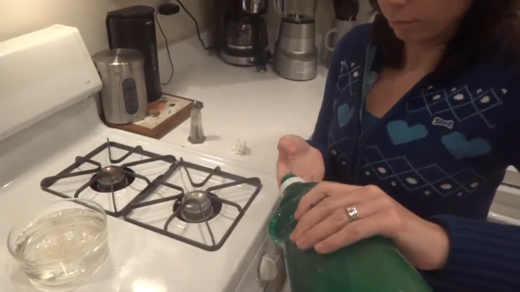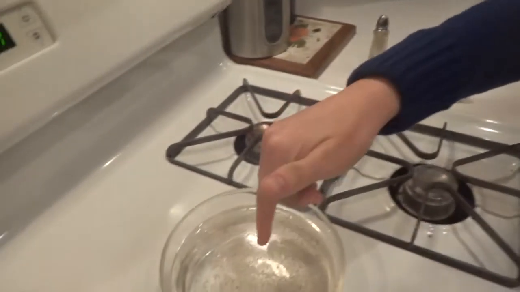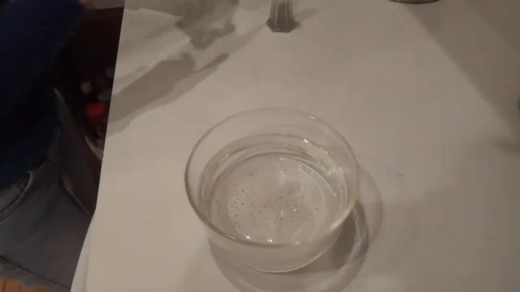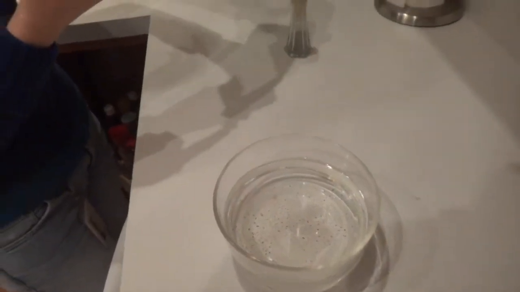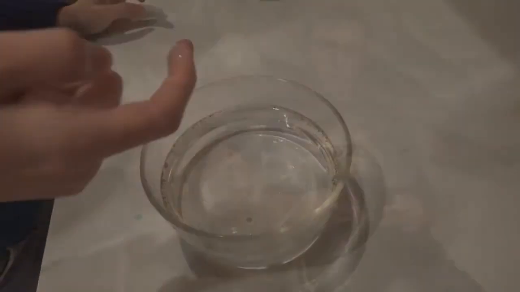When I touch my soap finger to the water, the oil-based water-insoluble component of the soap immediately pushes itself to the edge of the glass. Surface tension has a force, or an energy, that is consistent between the liquid's molecules. I'm going to call this surface energy.